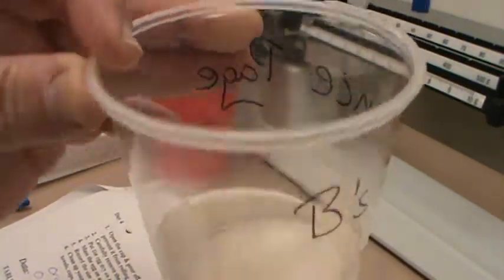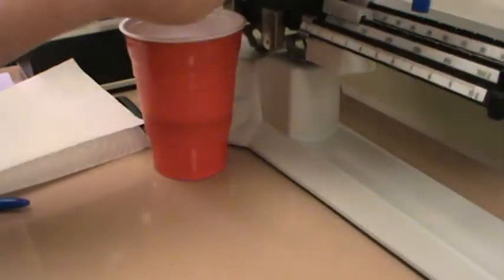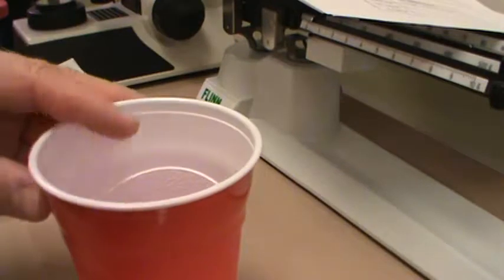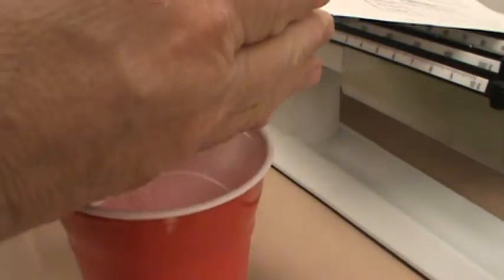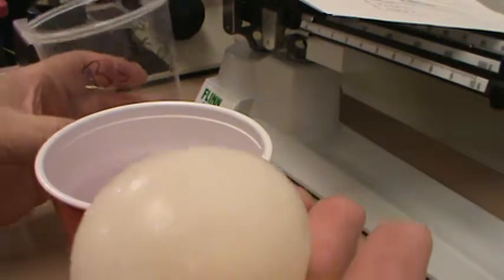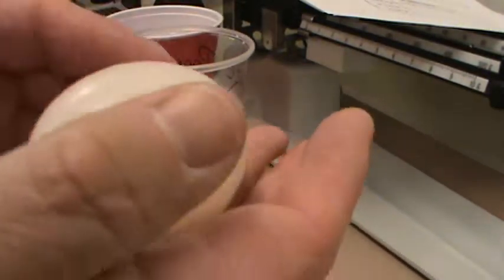And so I have distilled water still around it. We're now going to pour that water off. So let me put the paper out of the way so we don't get it wet. We're going to pour the water off just like that. There's our egg this morning. And the egg has a nice bright color.